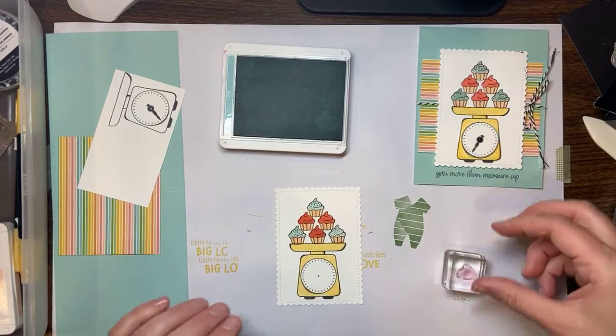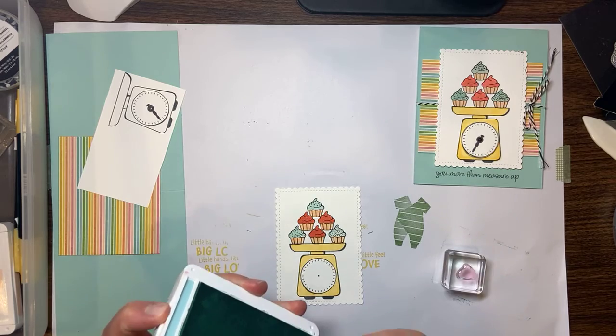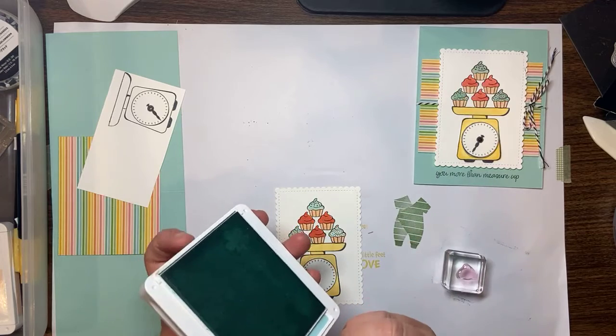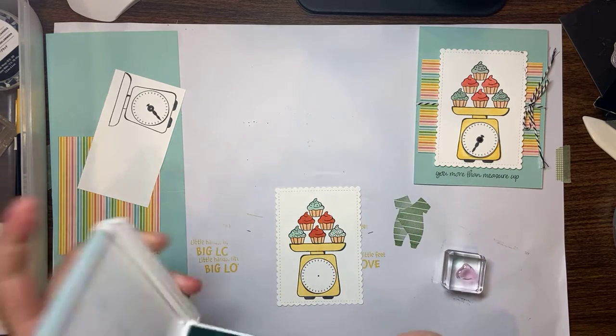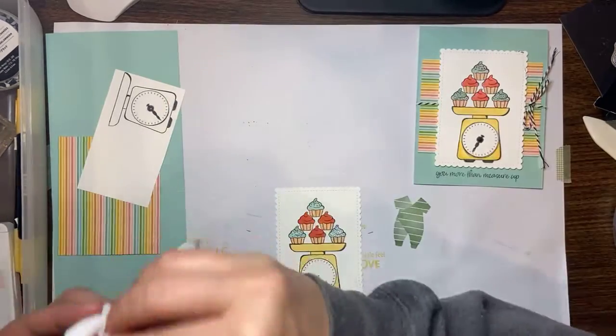Okay, so there we have it. You know what? As I'm looking at this card, I'm kind of wondering if I used Flirty Flamingo instead of Calypso Coral. I think I did. That's why it looks lighter. Oh well. They are very similar.